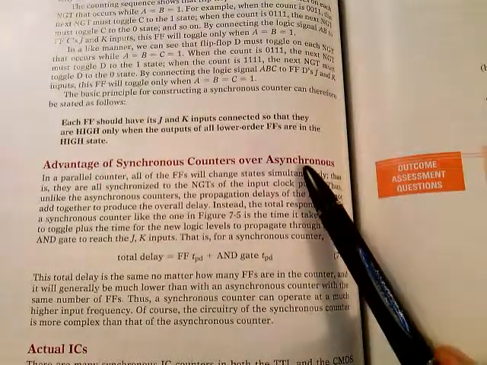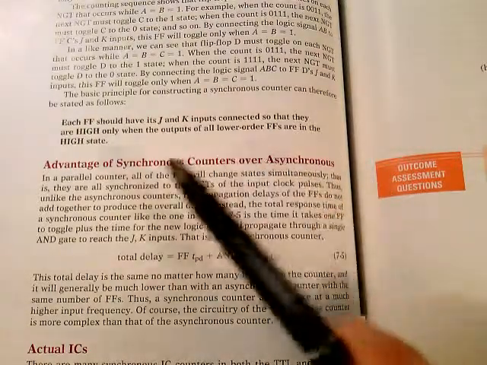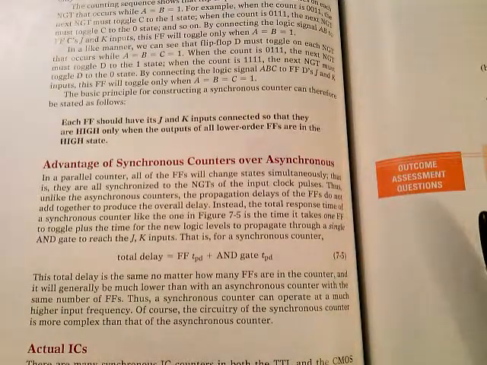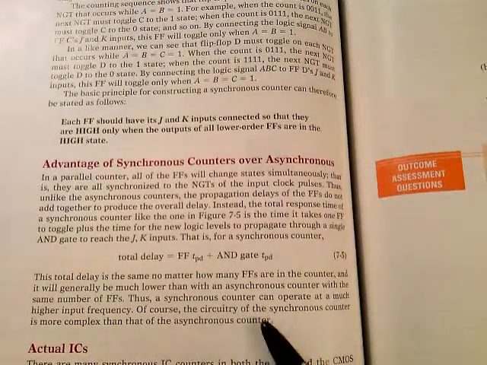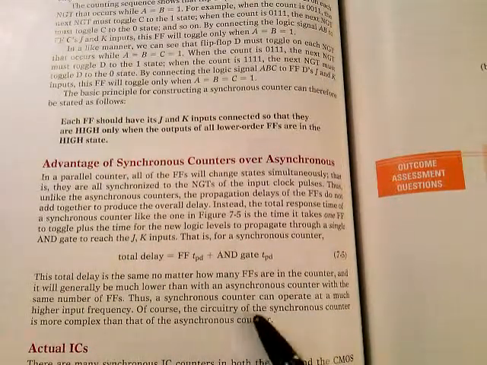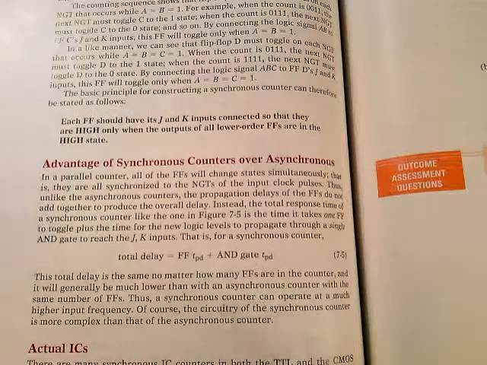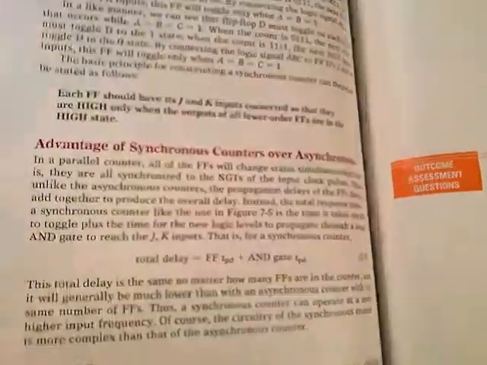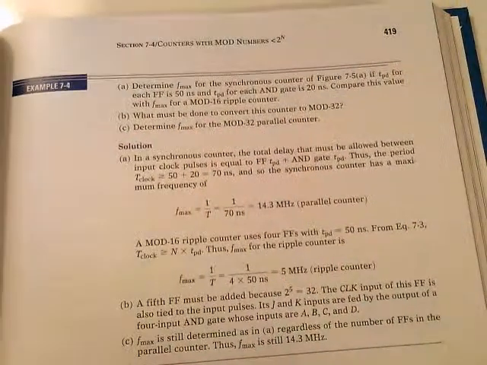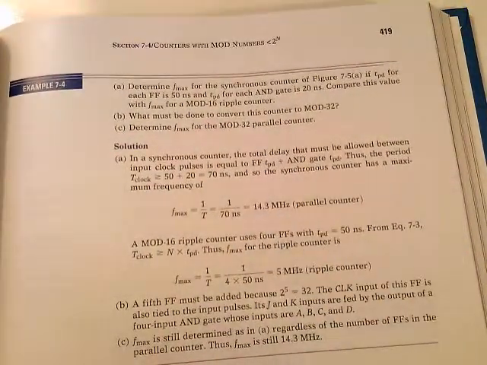I mean, asynchronous counters do have an advantage over synchronous counters. They're easy to build and they're simple. I mean, they mention it down here. Of course, the circuitry of the synchronous counter is more complex than that of the asynchronous counter. They mention that in passing. There's nothing wrong with ripple counters if you don't need the speed. And example 7.4, in your textbook, whatever page it's on, make sure you take a look at example 7.4. You're going to have problems on the quizzes or the exams similar to these.